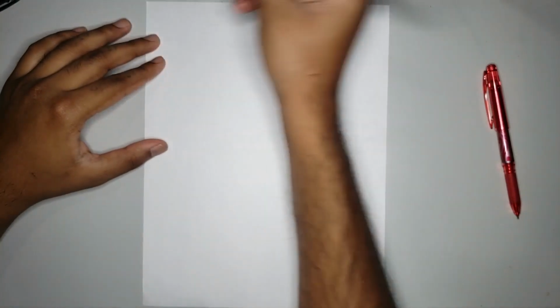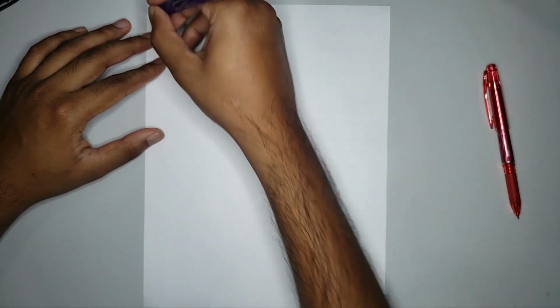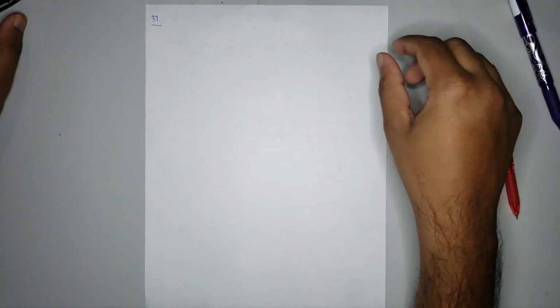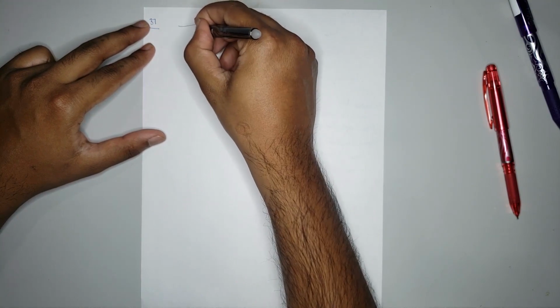Draw the lines of symmetry on the figure in the grid below. So number 37. To have 2 lines of symmetry, the shape is somewhat like this.